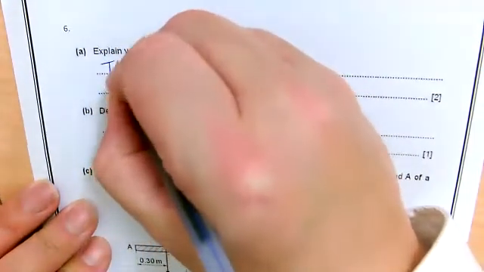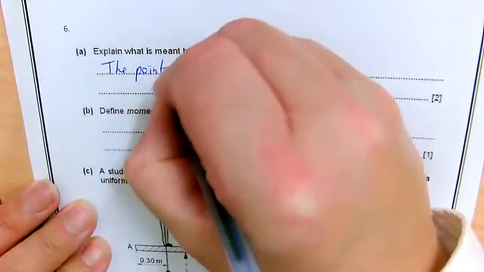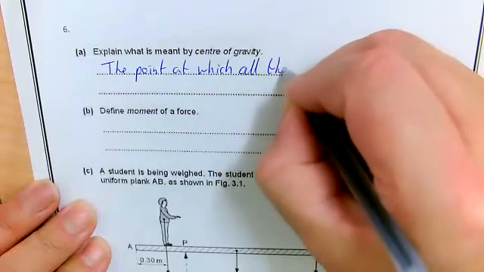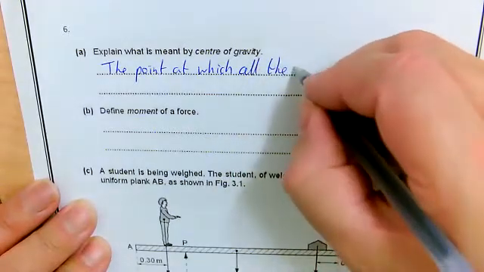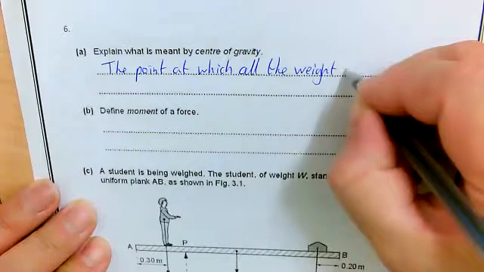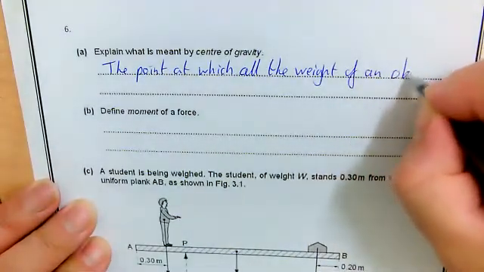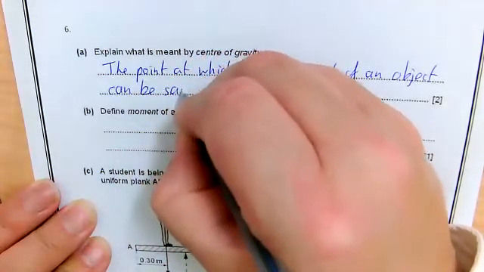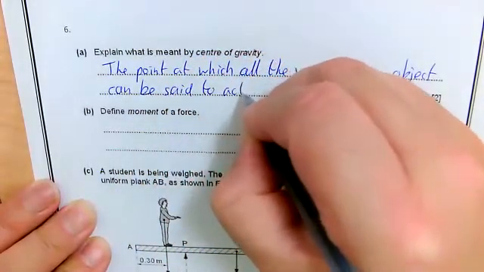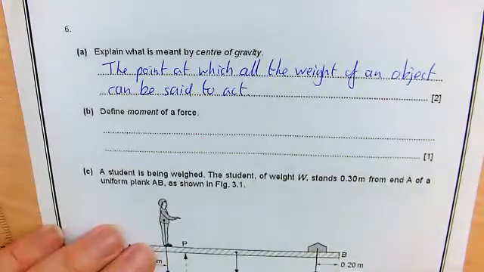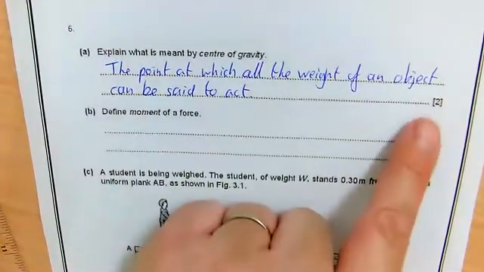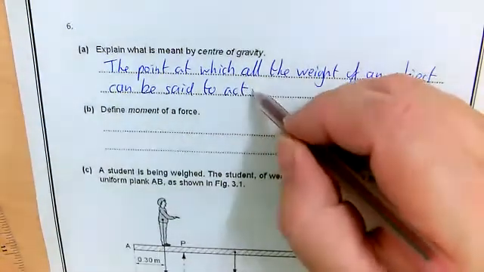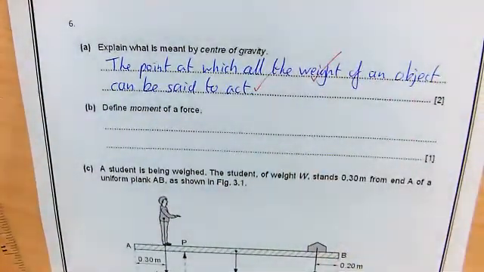It is the point in an object, or the point at which all the, well, it's gravity, so it's going to be the weight of an object can be said to act, okay? So basically, if you said the point at which the mass of the object can be said to act, you'd get 1 mark. I gave you 2 if you said the weight of the object, okay? So it's the basic definition. If you remembered it was weight and not mass, you get your 2nd mark.